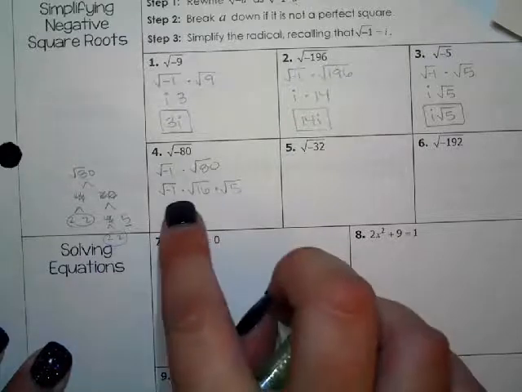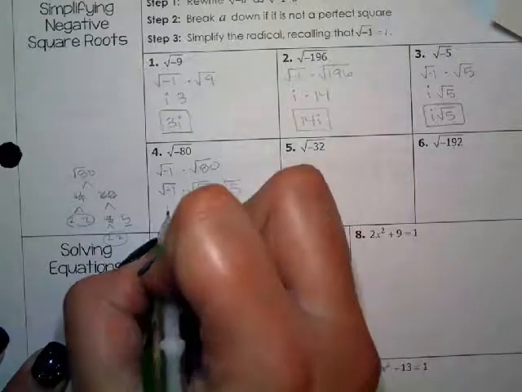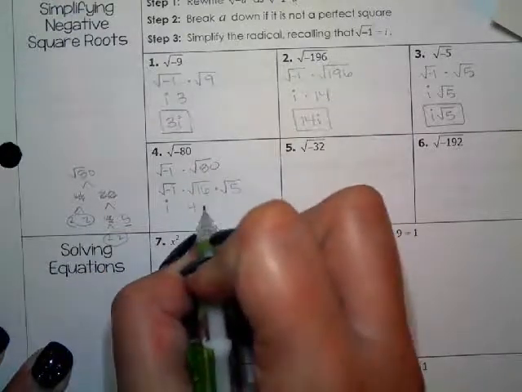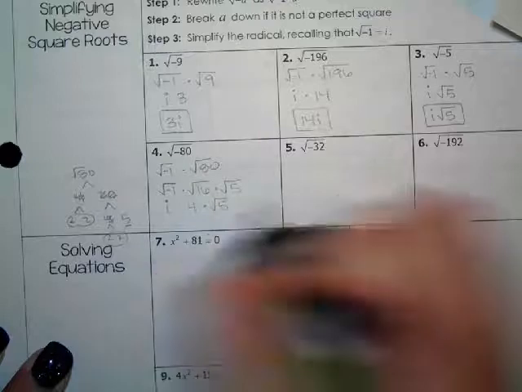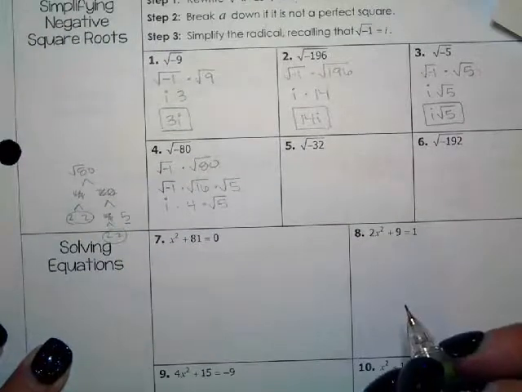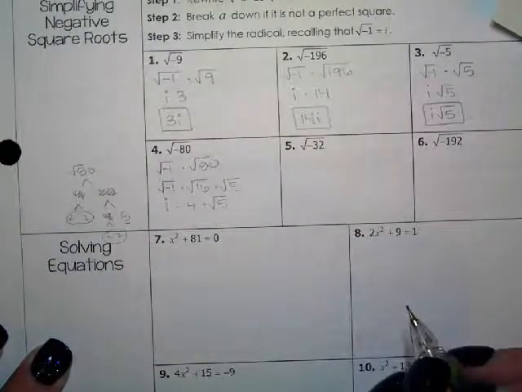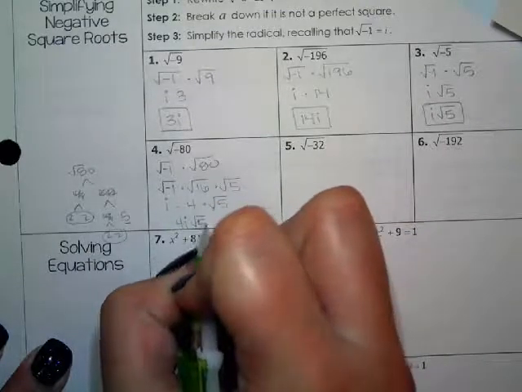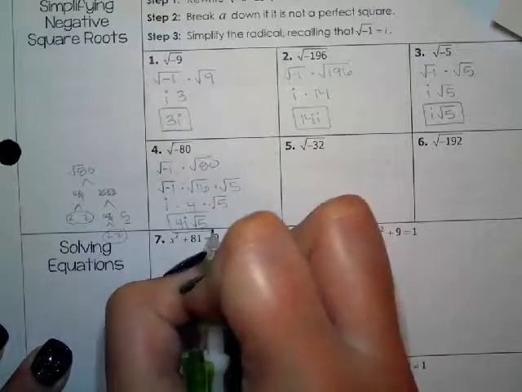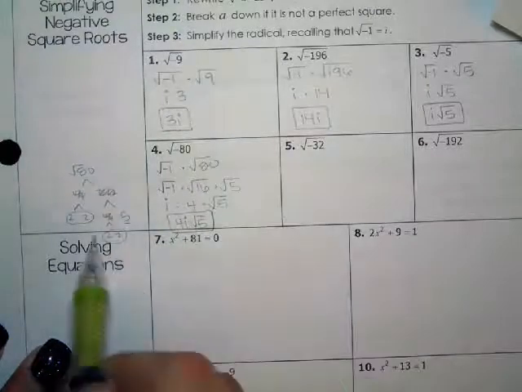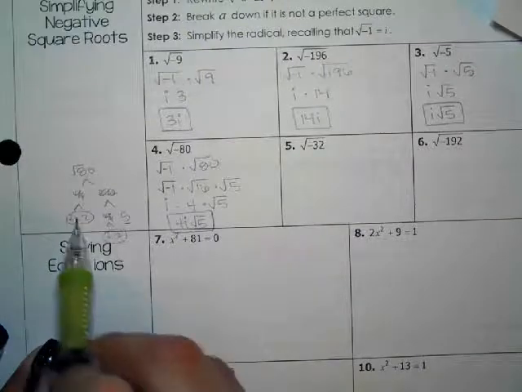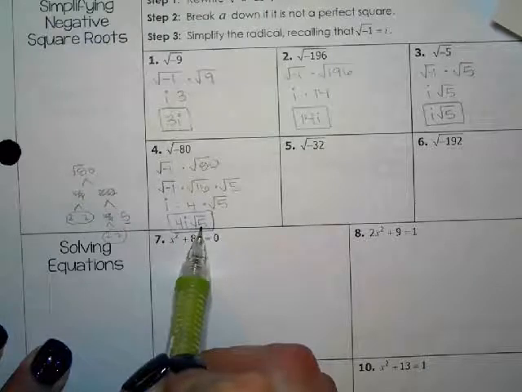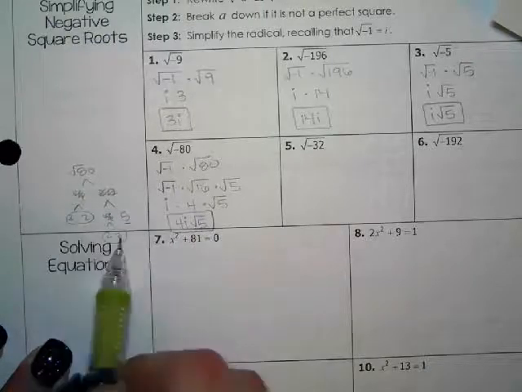Over here, using the perfect square method, we have an i times a 4 times a root 5. And so what's our final answer? Yeah, 4i square root 5. And if we used the tree method, we would have a pair of 2s, a pair of 2s. 2 times 2 is 4, and a leftover 5.